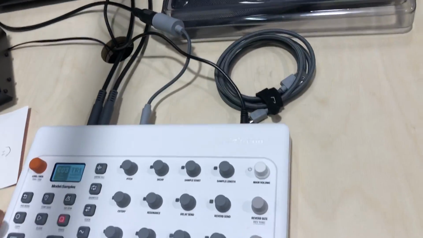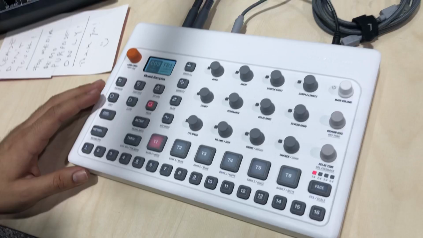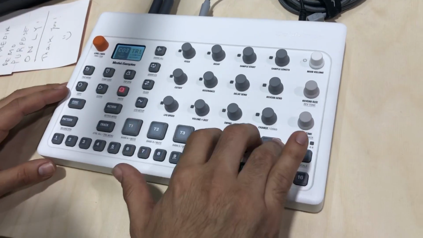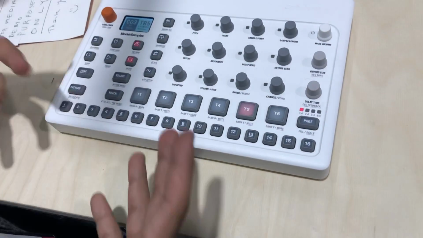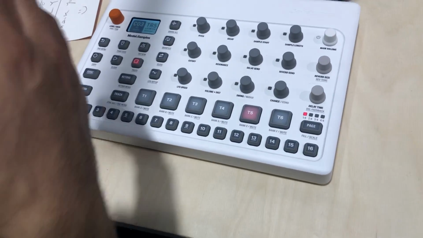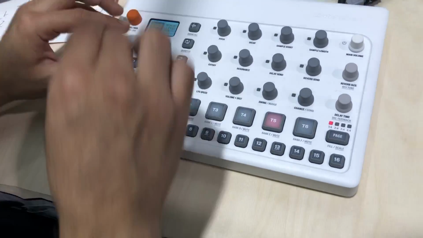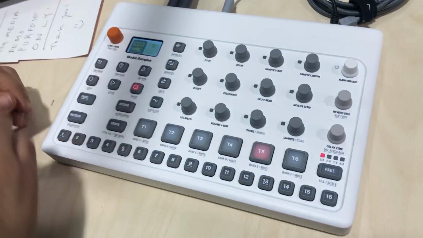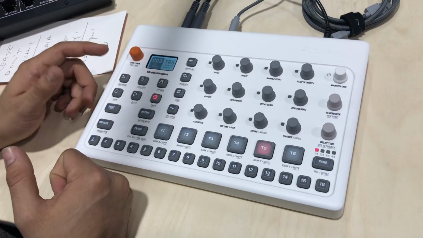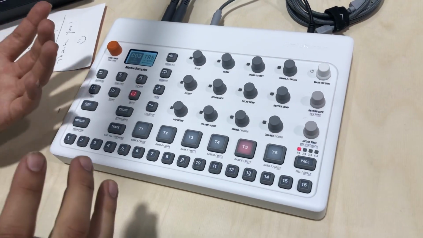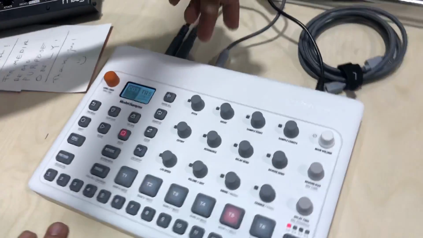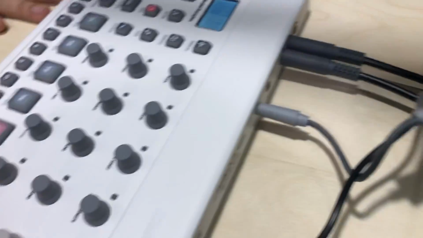And how many projects or patterns can you save? So per project, you have 6 banks of 16 patterns, so 96 patterns per project. And then the projects, I believe it's 127, like all the other Elektron stuff, and then you have a gigabyte of memory on the device, and then 64 megabytes of memory in the project. Headphone out, stereo out, mini MIDI, it comes with one adapter.